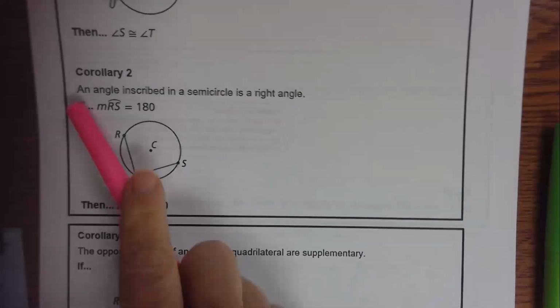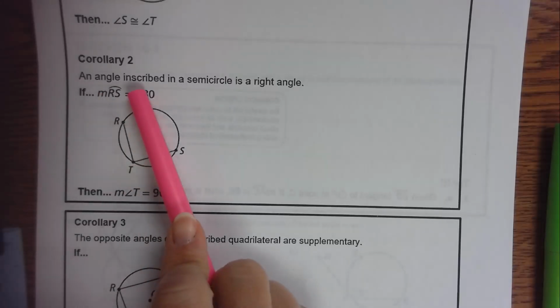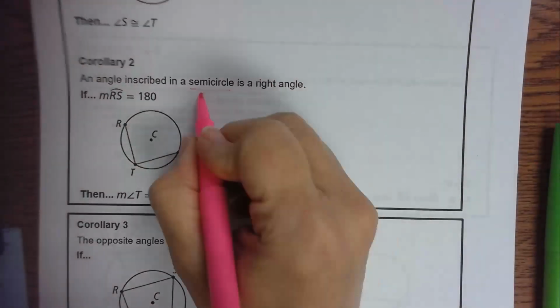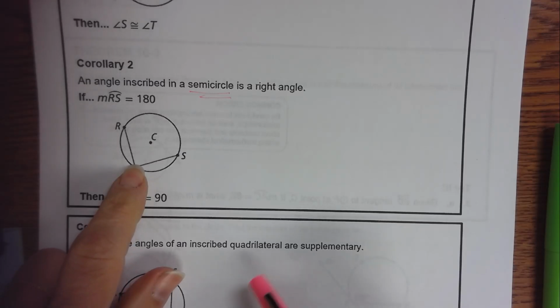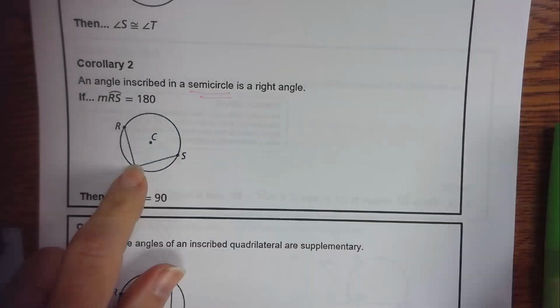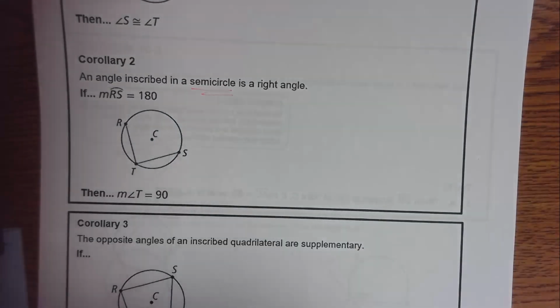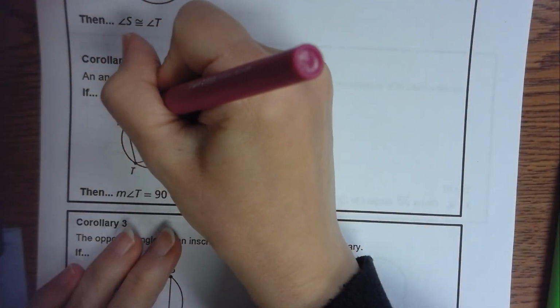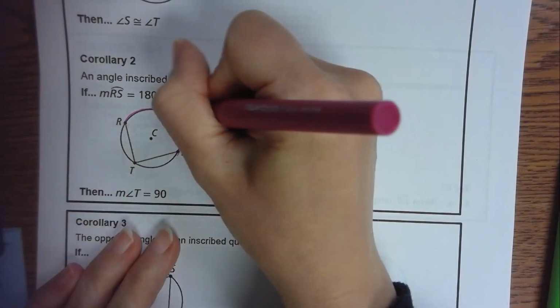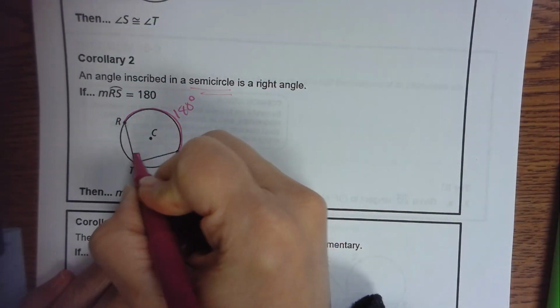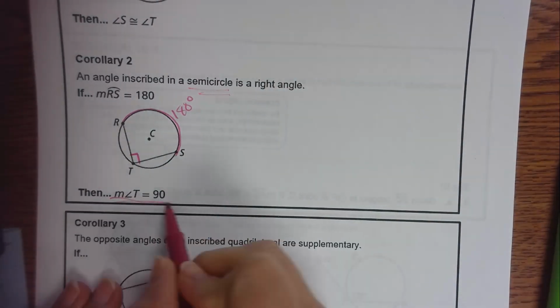Okay, and then corollary number 2: an angle inscribed in a semicircle is a right angle. So this angle is inscribed in a semicircle. Arc ST here is the intercepted arc, and arc ST is the semicircle. So then this would have to be a 90-degree angle. So this is 90 degrees. Okay?